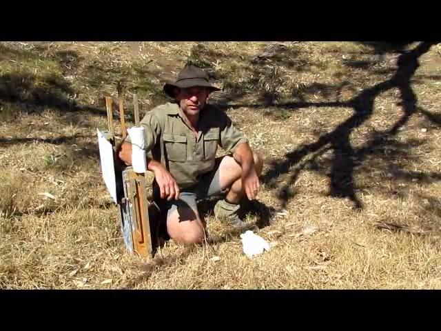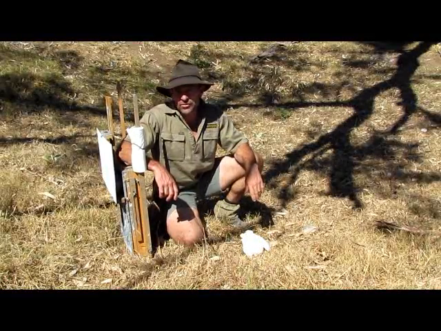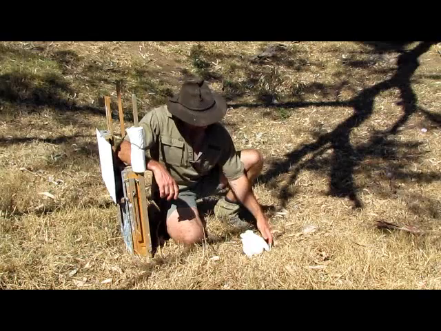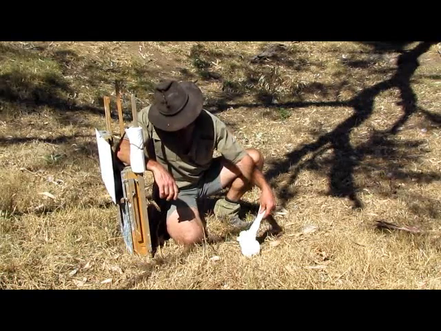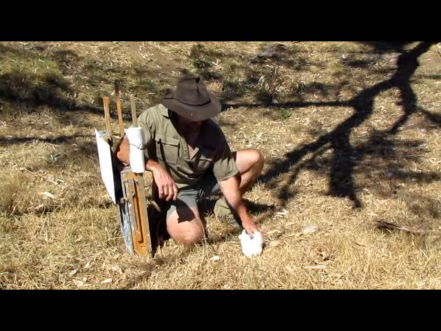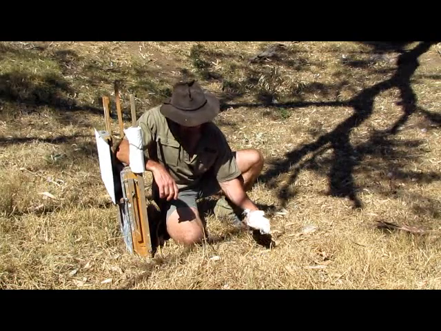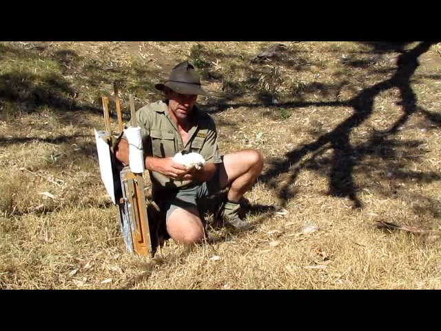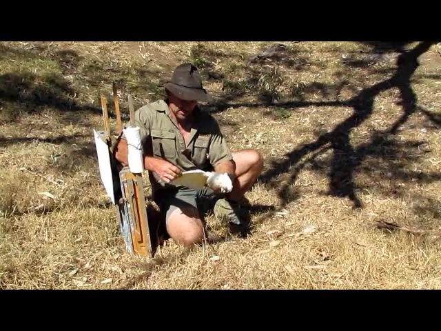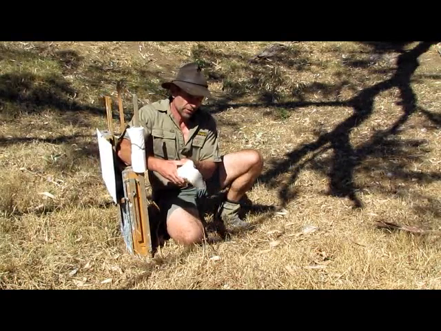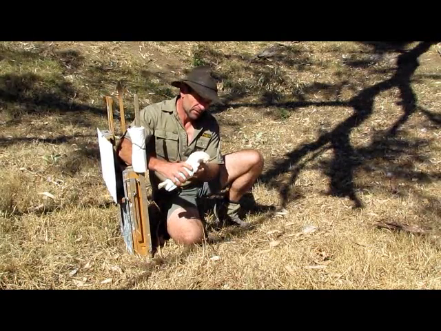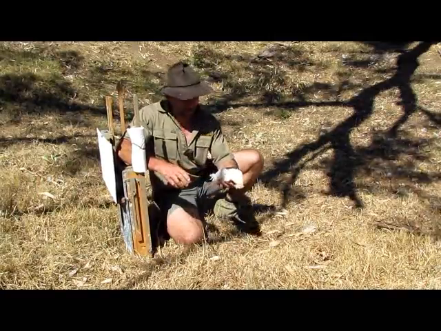Not every animal that's born in one of these trees is going to survive. There's going to be a natural attrition rate, but unfortunately it's part of life. This is a little corella. It's just a little young one, just about ready to leave the nest, I'd say, but he's obviously fallen out of the tree before he could fly, and that's his final end.